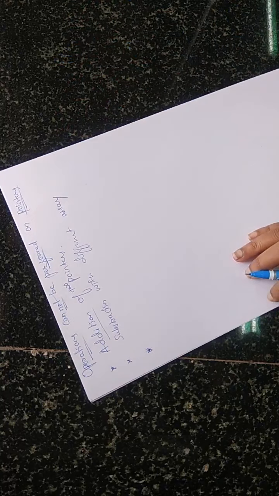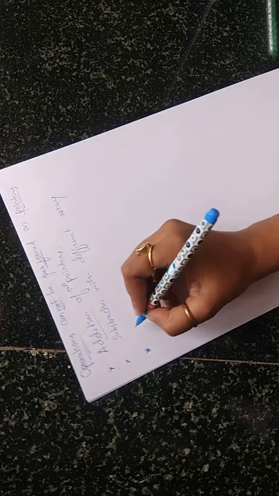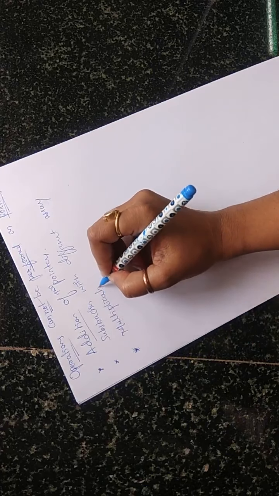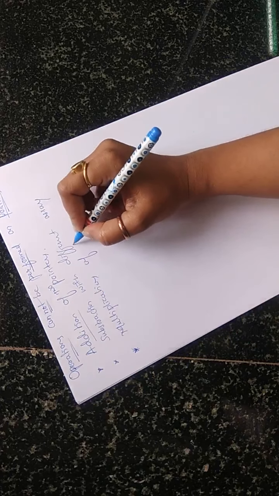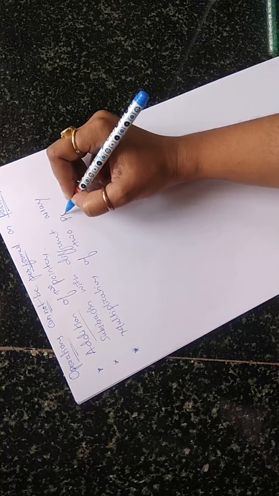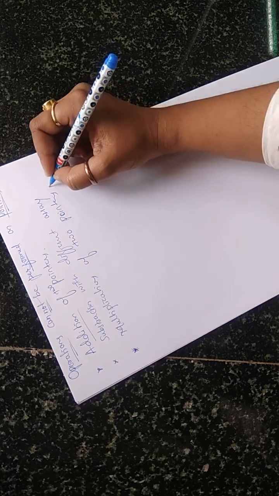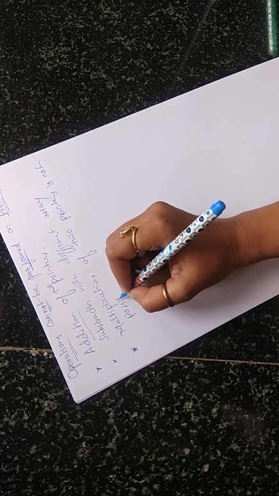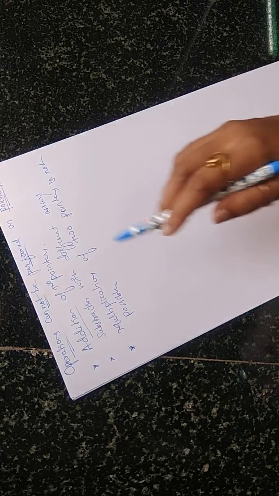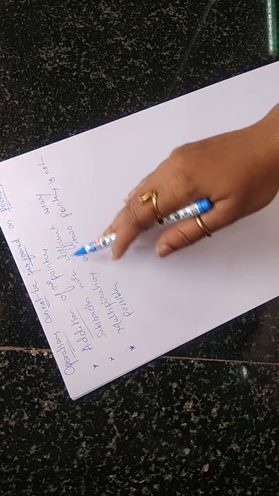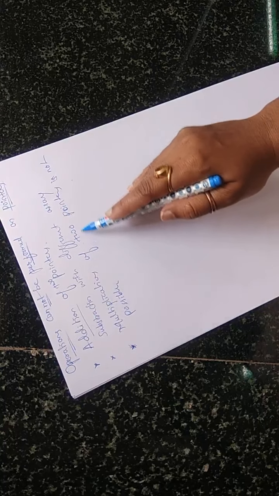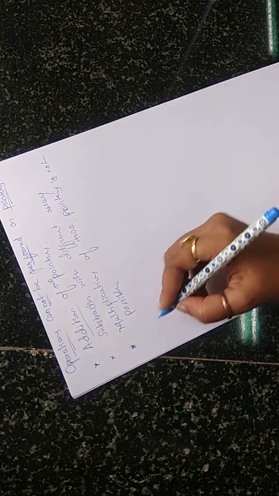Then the third one is multiplication of 2 pointers, which is not possible. So addition is not possible. Subtraction is possible if both are referring to the same array, but if they are referring to different arrays, it is not possible. Then similarly, multiplication of 2 pointers is also not possible.